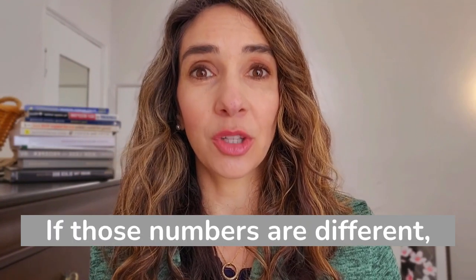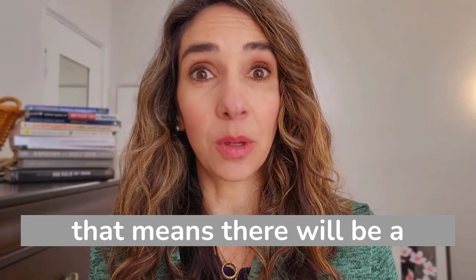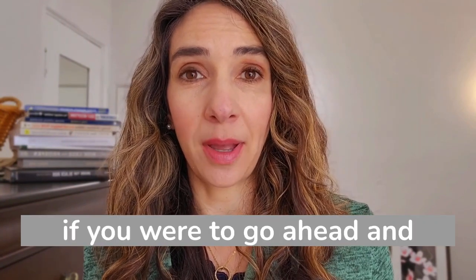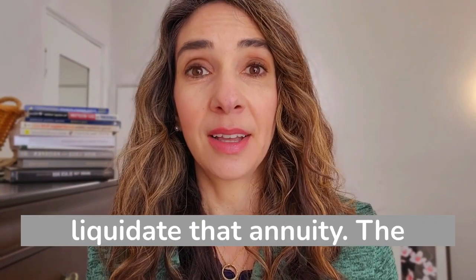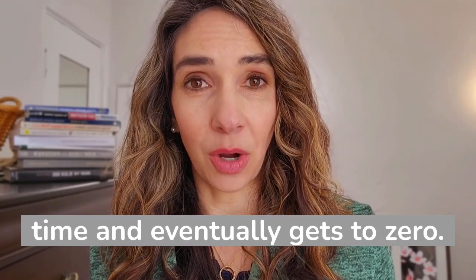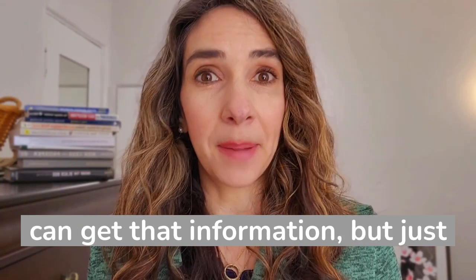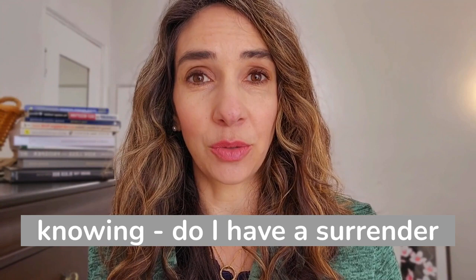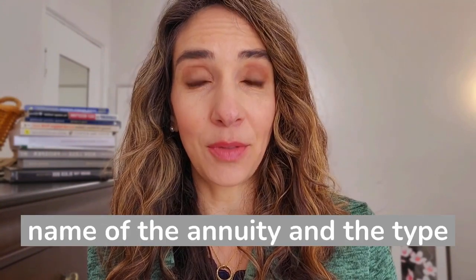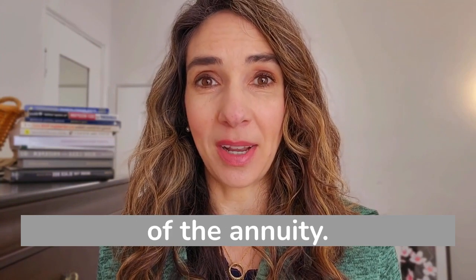If those numbers are different, that means there will be a surrender charge if you were to go ahead and liquidate that annuity. The surrender charge goes down over time and eventually gets to 0. We'll talk later about where you can get that information, but just knowing, do I have a surrender charge, is really helpful.